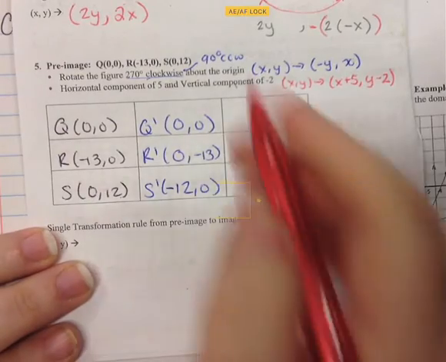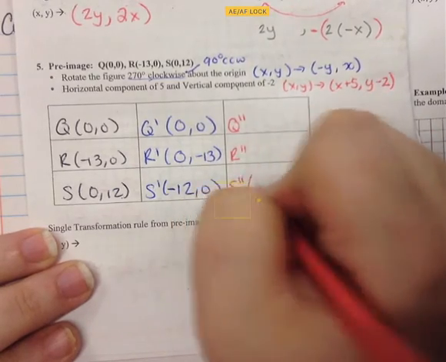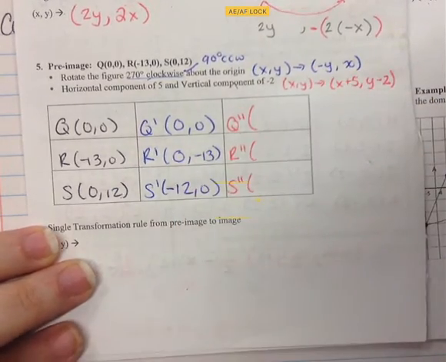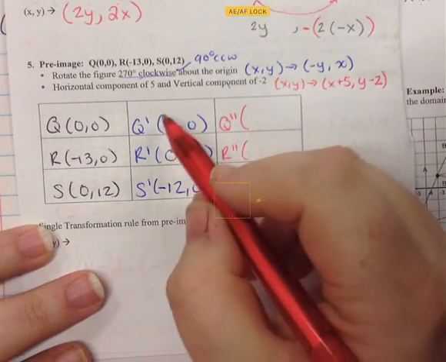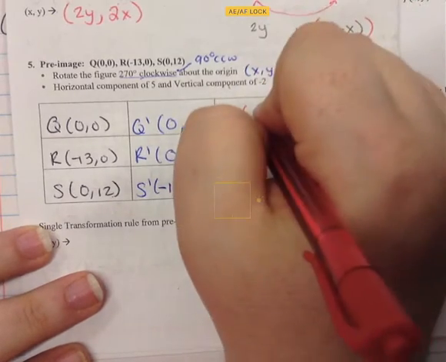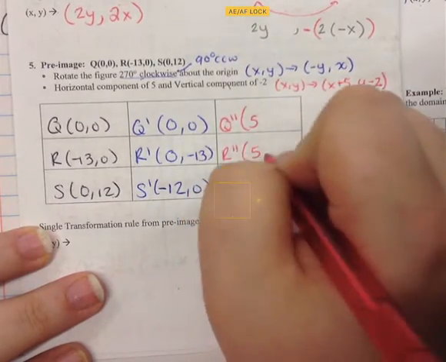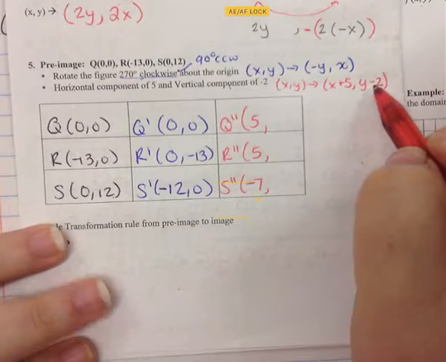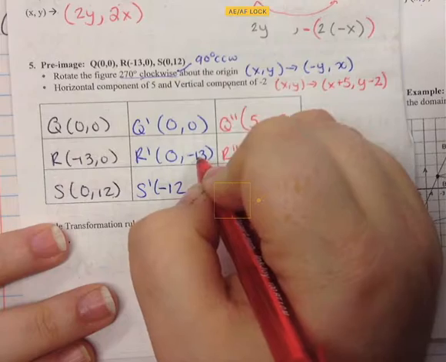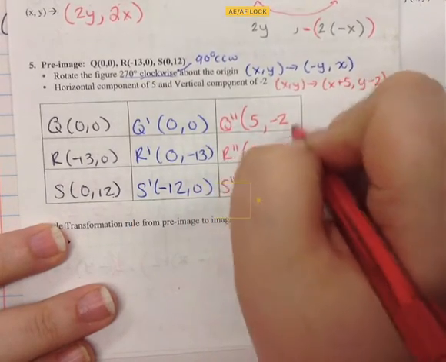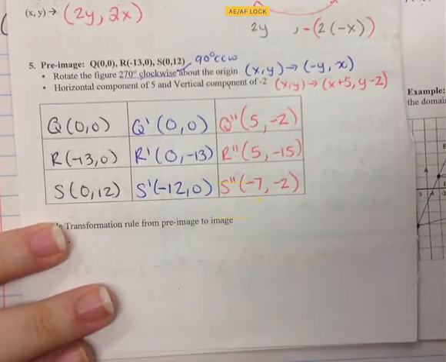For our final one, this is actually going to go up to Q double prime, R double prime, and S double prime. All the other ones went up to triple prime. This one just went up to double prime, which is perfectly fine. This one says we're going to add 5 to all of the x's. So 0 plus 5 is 5, 0 plus 5 is 5, and negative 12 plus 5 is negative 7. Then for all of our y values, we're going to subtract 2. So 0 minus 2 is negative 2. Negative 13 minus 2 is negative 15. And then 0 minus 2 again is negative 2. And those are all of our coordinates.